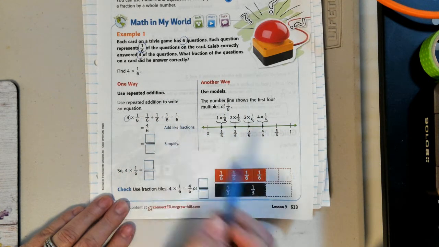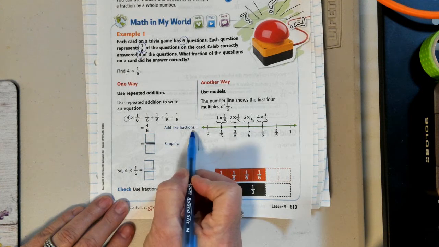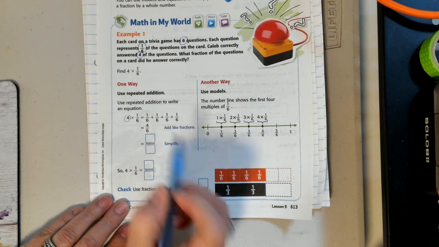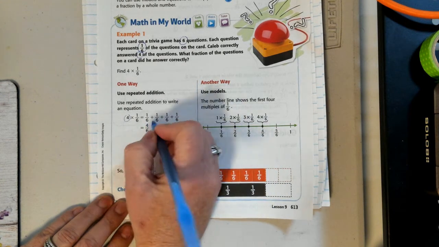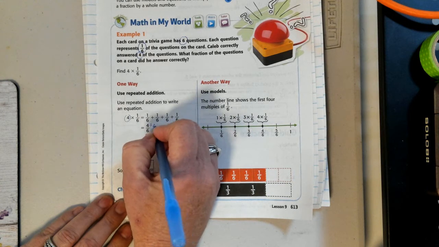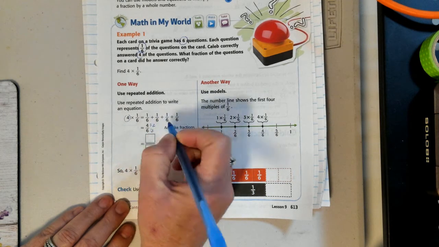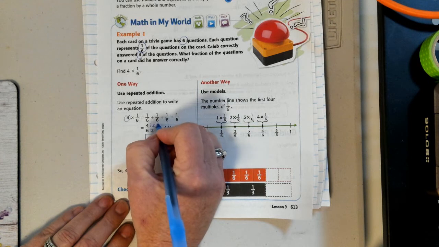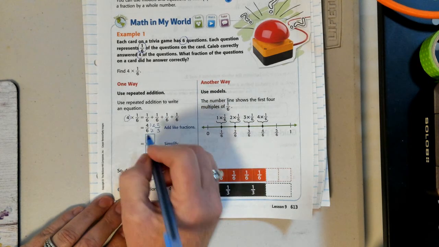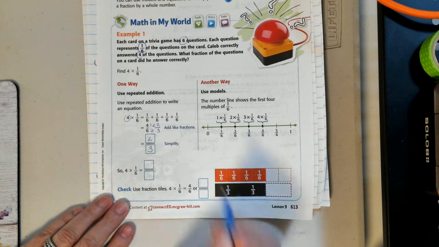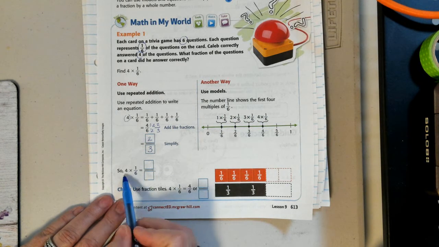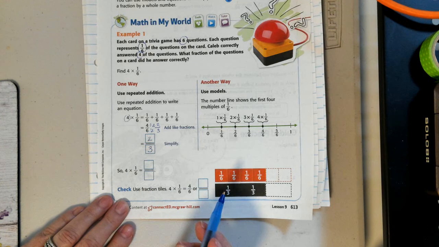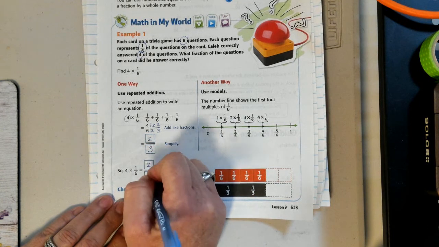If I added those together, I'd be adding like fractions. I would get 4/6, but remember, we always want to simplify. And I know these both can be divided by 2. So now I have 2/3. So here we have 2/3. Okay, so 4 times 1/6 then equals 2/3.